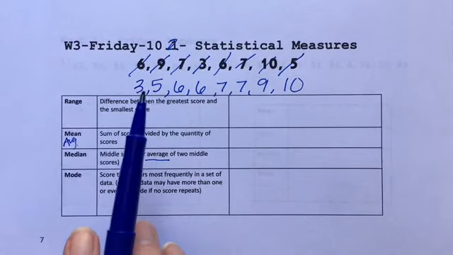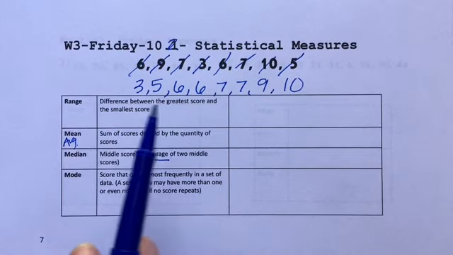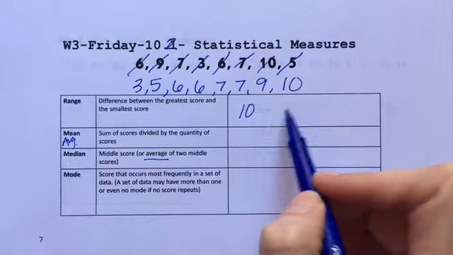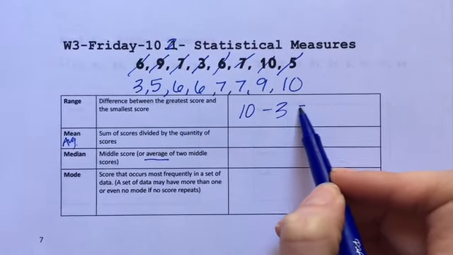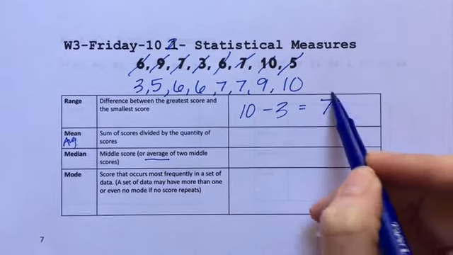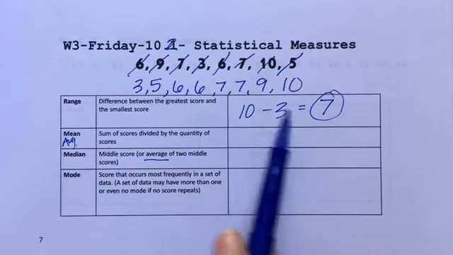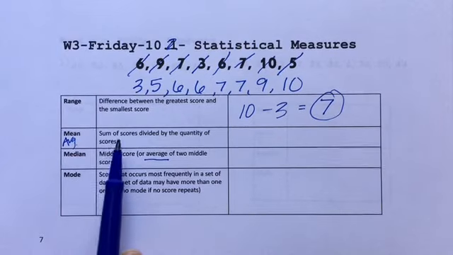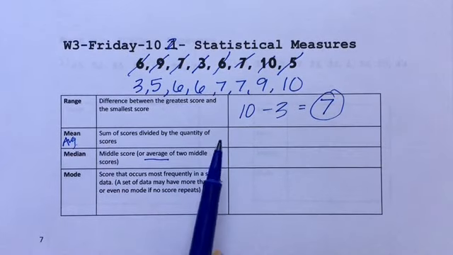From here, we find the range. That's just the difference between the greatest and smallest score. Well, the greatest score is 10, the smallest score is 3, and the range is 7. I do want to see this work. You need to show me the smallest and the greatest, subtract them. Very simple. All right, the mean is where we add the scores up and divide by the quantity of scores.